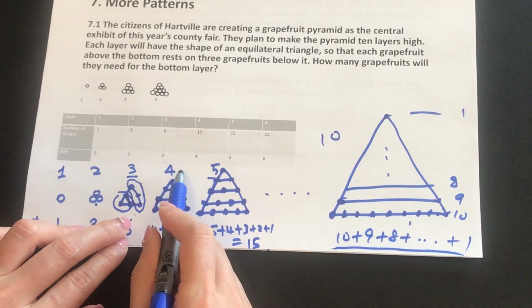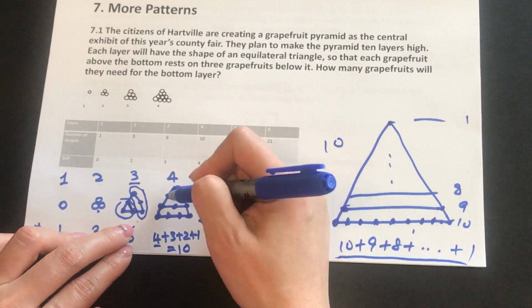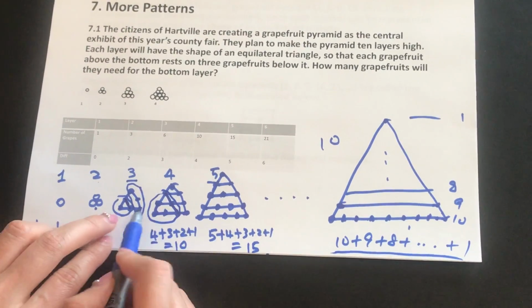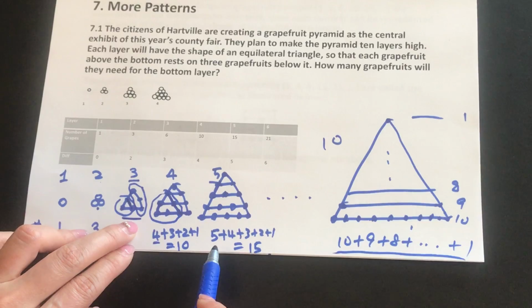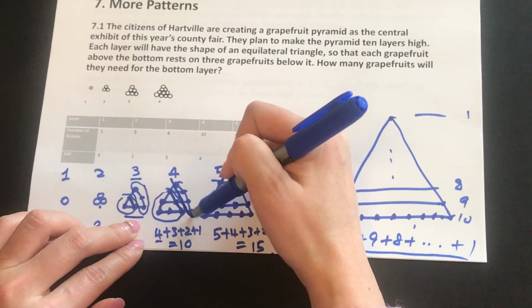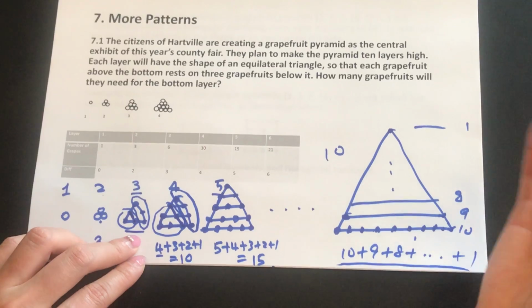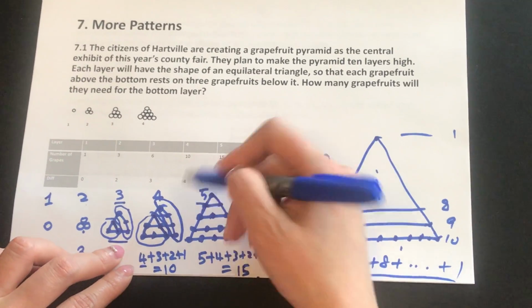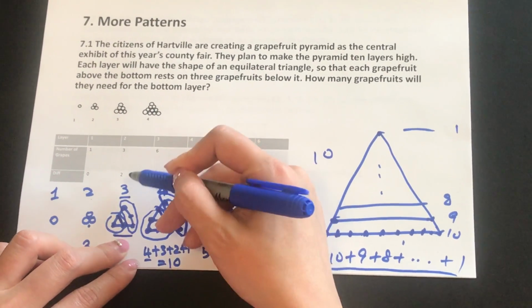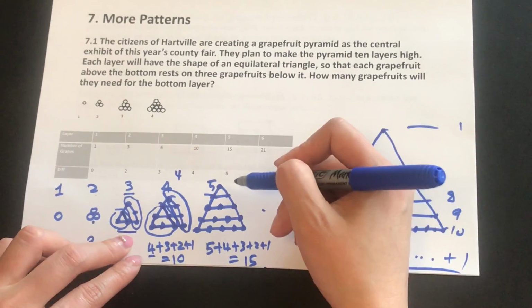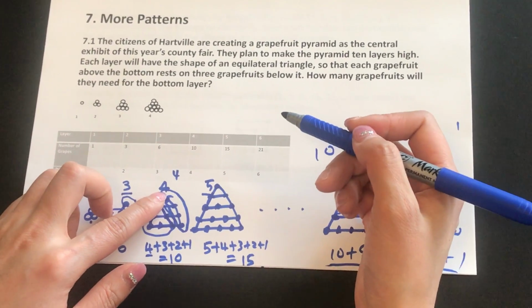And let's go to the next layer, layer number 4. If I draw a line right here, this triangle is the same as layer number 3. Again, an additional side is coming in. This is layer 4. Each side has 4 grapefruits. So the addition from layer 3 to layer 4 is 4, which is equal to the number of layers.